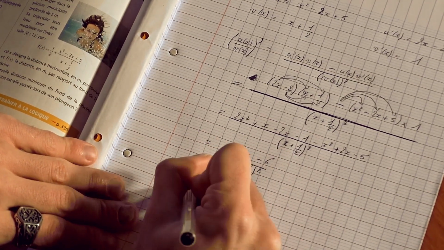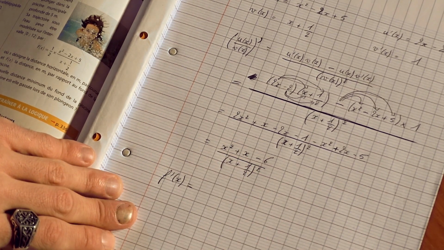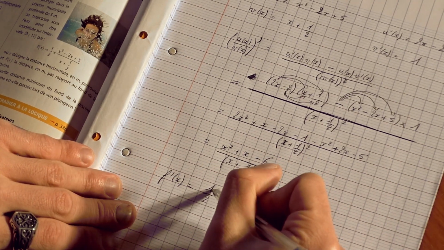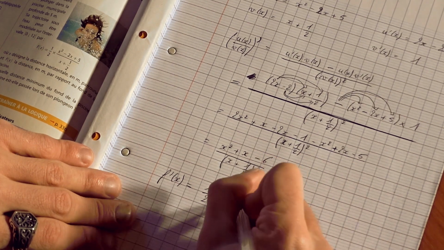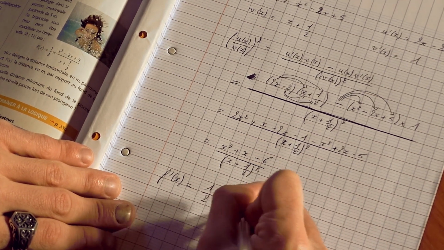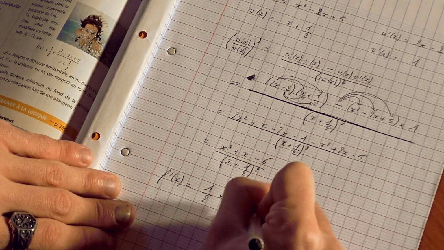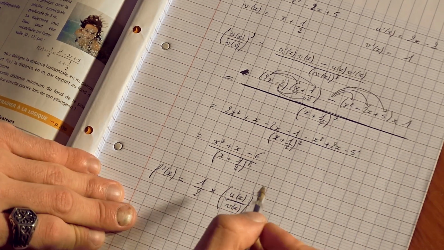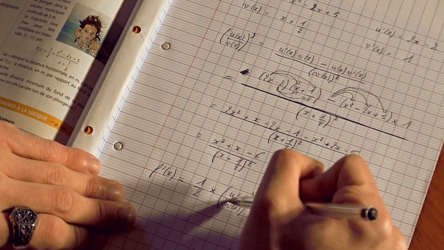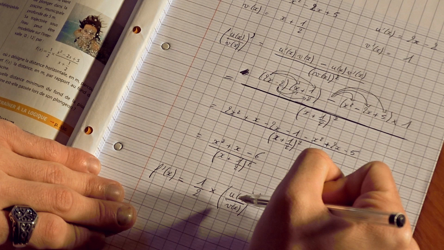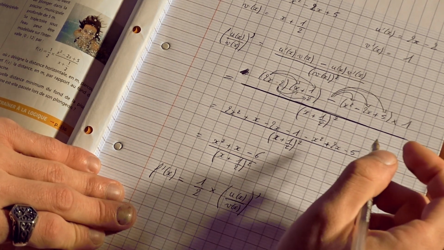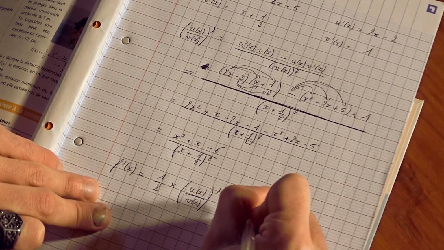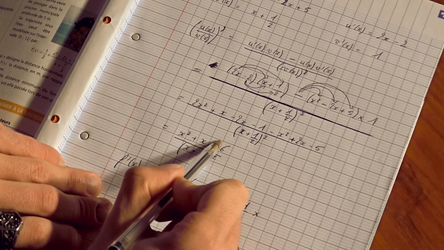The derivative of that, it's actually 1/2 times the derivative of u of x on v of x, or above. In English, perhaps we say u of x above v of x. I don't really know. And this is 1/2 times 1/2 fois this.